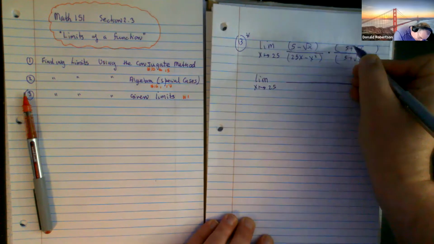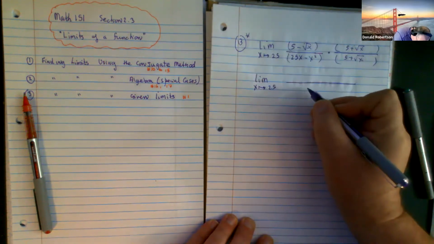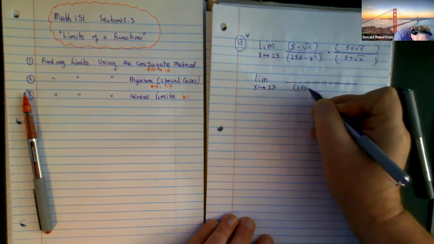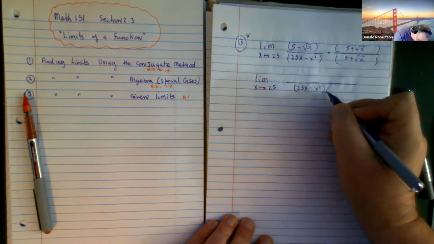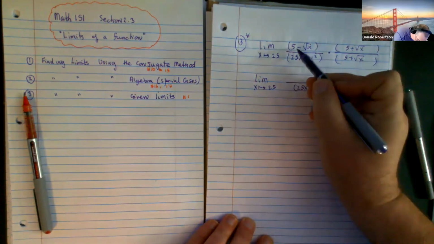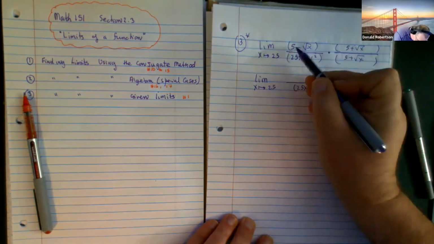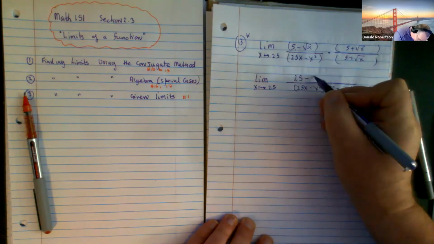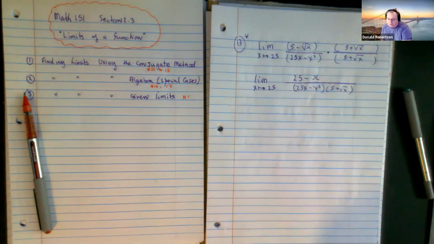In this case, the guy and his conjugate are the ones that are going to be multiplied. And on the bottom, I have those two guys. Now, if you multiply this one by that one, you get the first guy squared, which is 25. Take away the second guy squared, which just gets you an x. You comfortable with that?